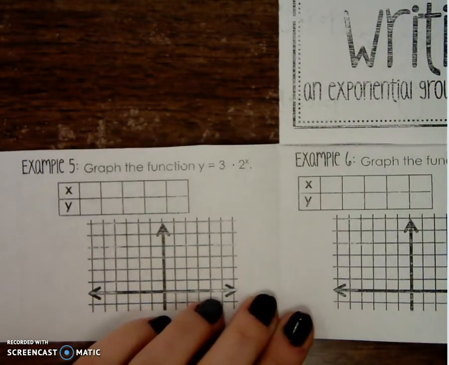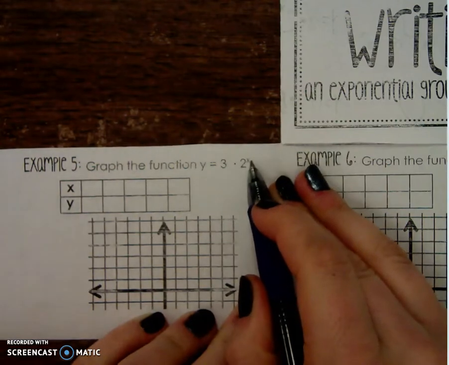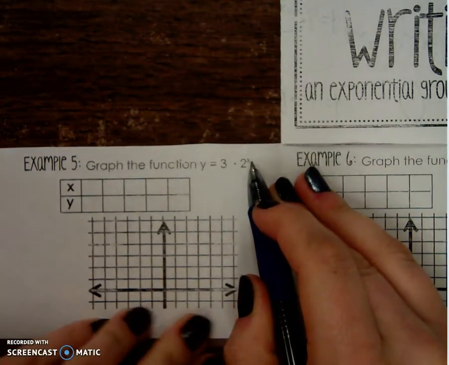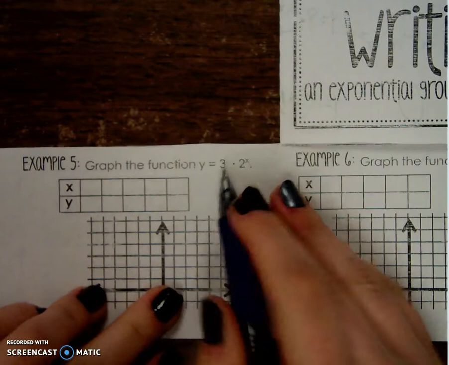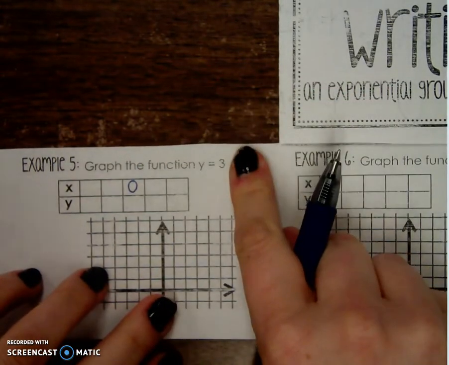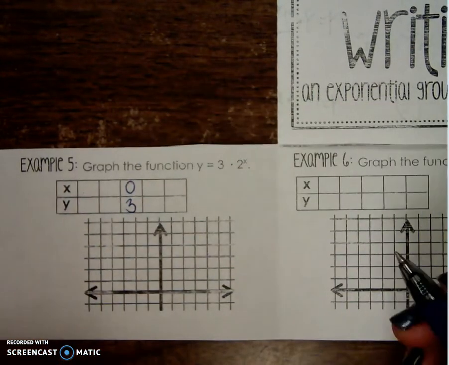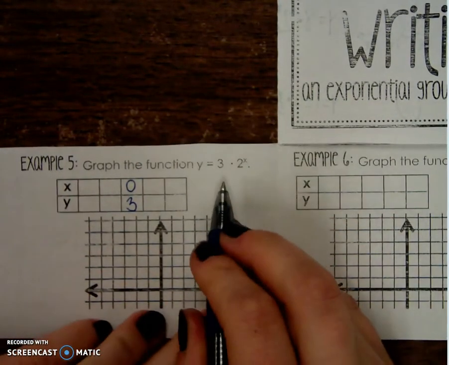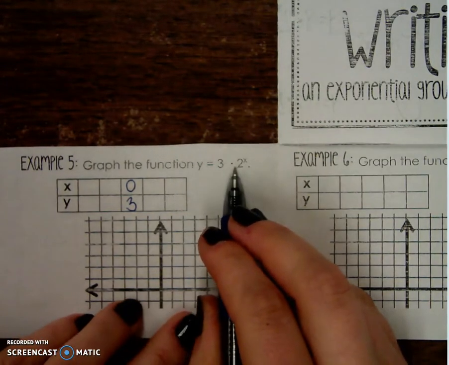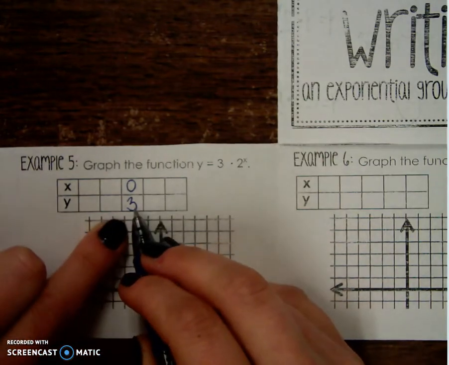Okay, so if we're given the function, remember, 3 times 2 to the x power, whatever x may be, let's start with your intercept. If x is 0, cover that up at the end there, y is 3. And then what's happening every time here? We're saying we're going to multiply by 2. So let's multiply that y.